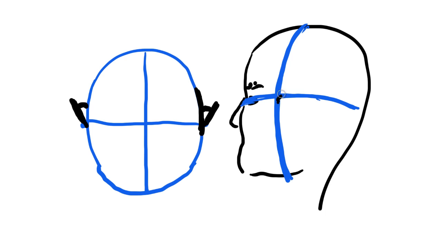So the ear, roughly, the top of it is roughly at the eyebrow height, and roughly down to the tip of the nose. Now there are all kinds of ears with all kinds of different sizes to them.